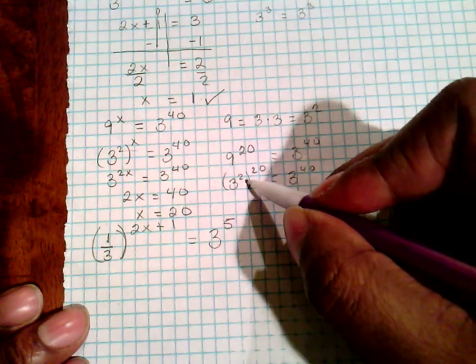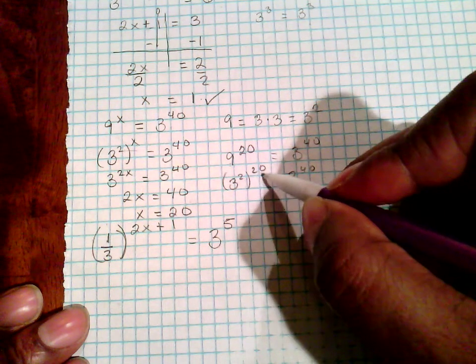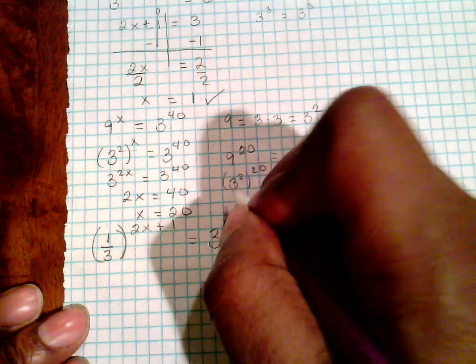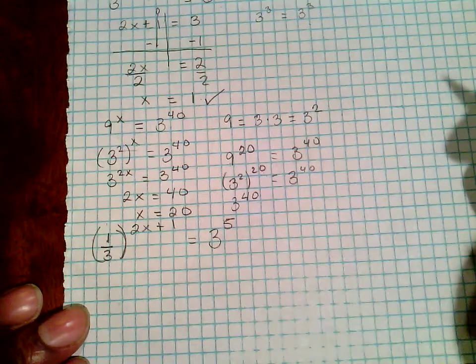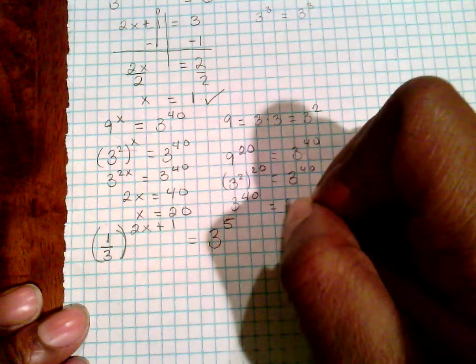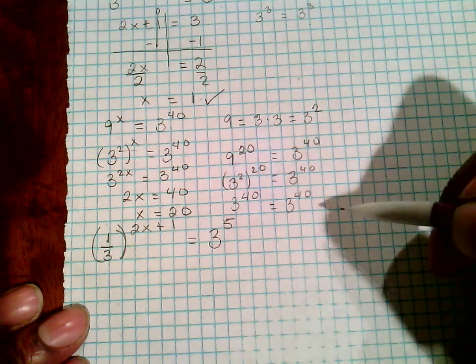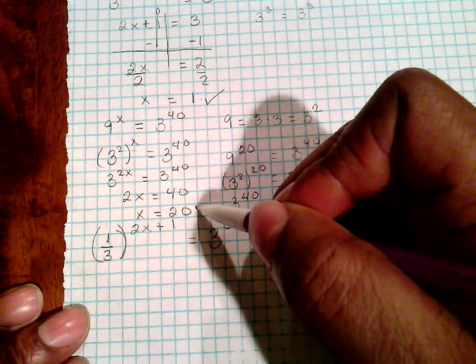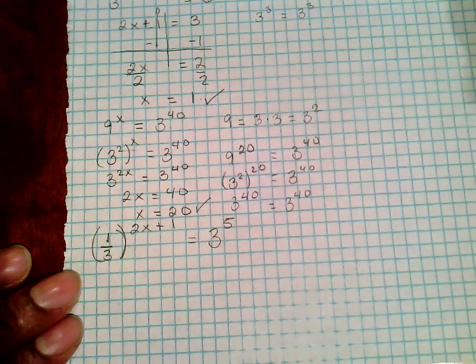Applying the power rule, I'll multiply the exponent 2 times the exponent 20, which gives me an exponent of 40, and it is equal to 3 to the 40th power. So my left and right sides are equal, which means x is 20.